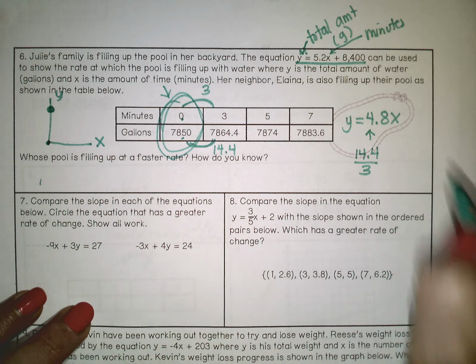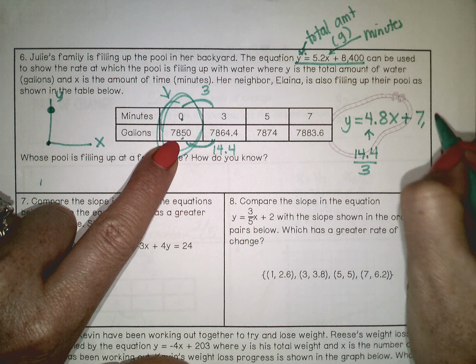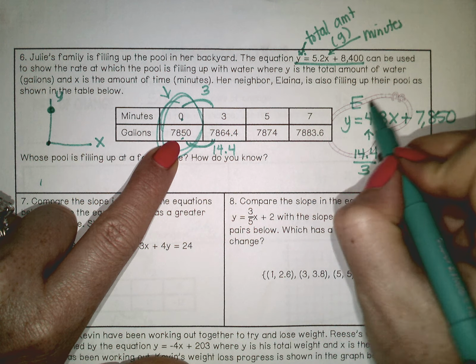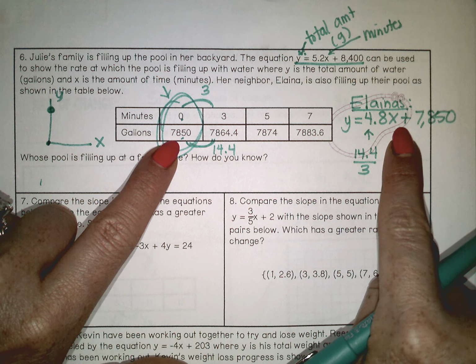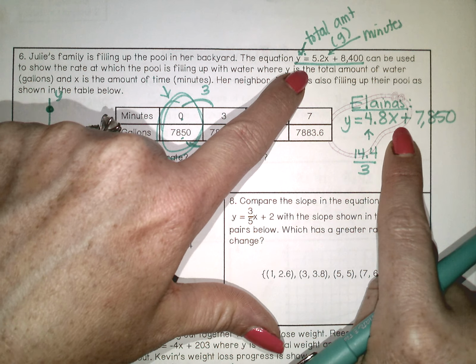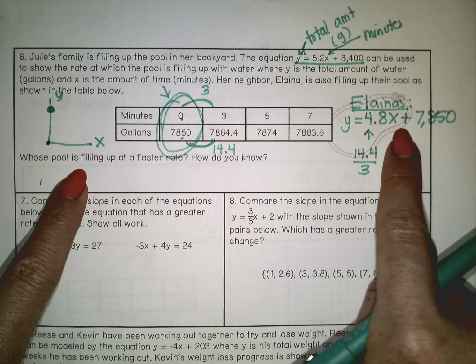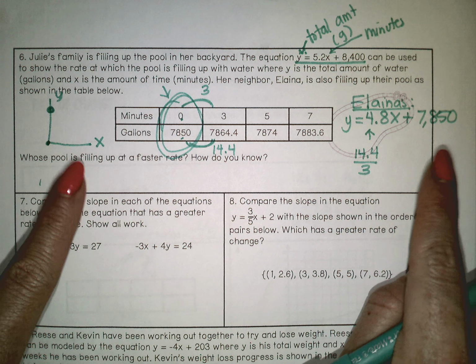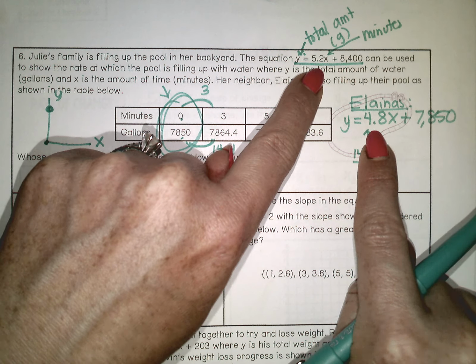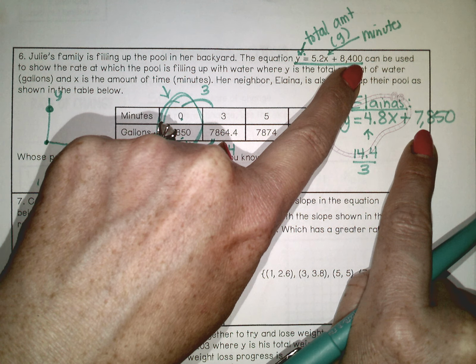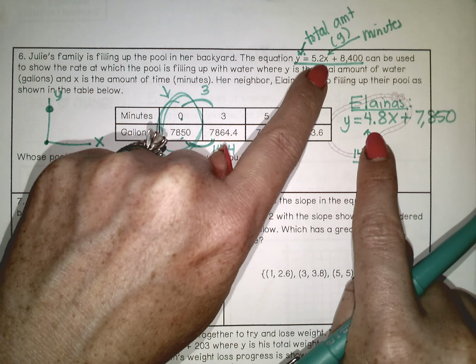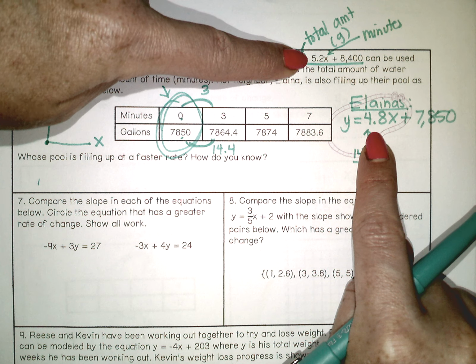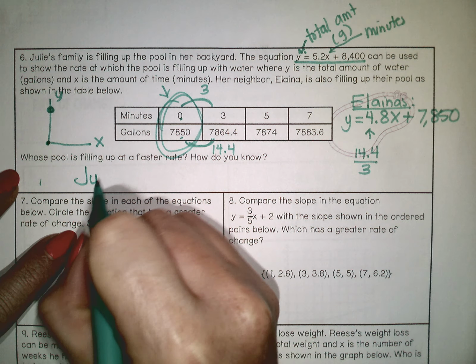So Elena's equation is represented right here. Julie's is represented right here. The question is asking whose pool is filling up at a faster rate. So which numbers do we care about? We care about the slope. How many gallons of water are at the start don't matter. That's not what the question's asking. So whose pool fills up at a faster rate? The answer would be Julie. Why? Because 5.2 is greater than 4.8.